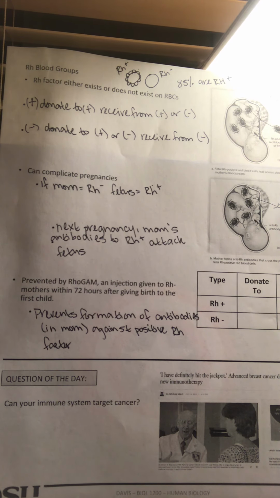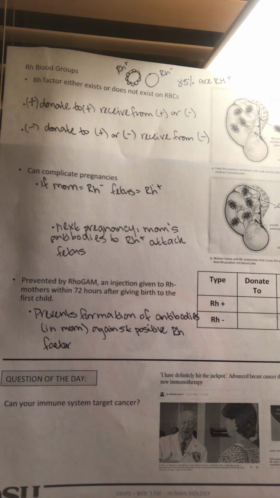All right. So your question of the day that we'll go over briefly: can your immune system target cancer? The short answer to that is yes. It can, because cells that are damaged or not functioning correctly or have a damaged part often give off a chemical signal that there is something wrong with them.